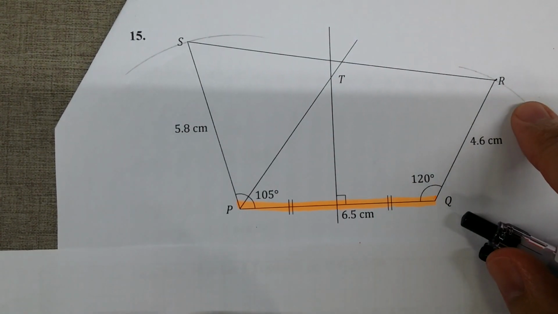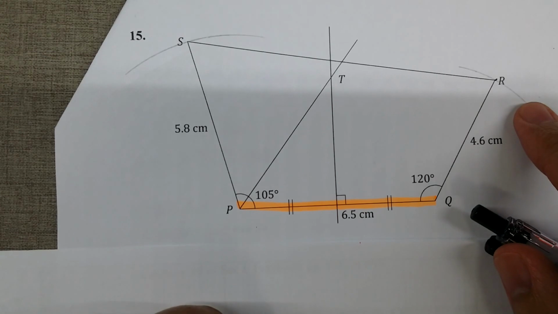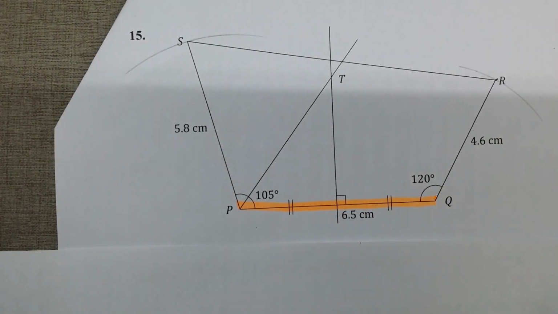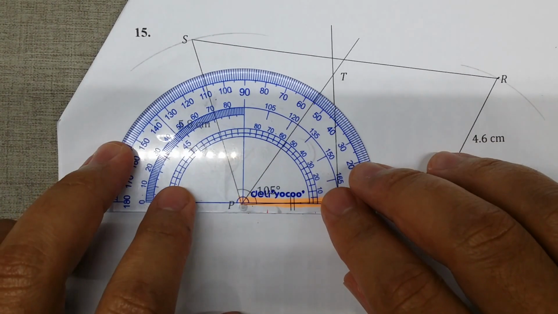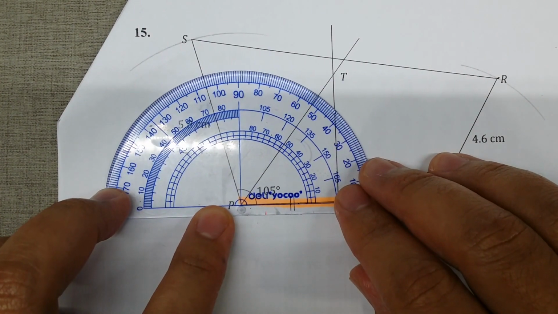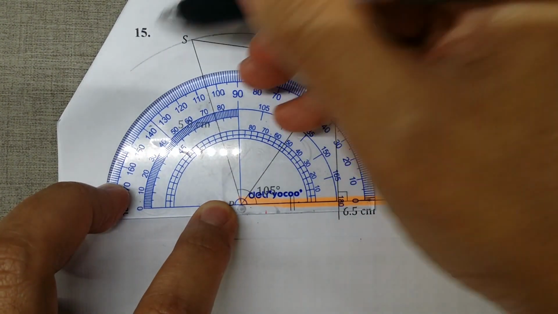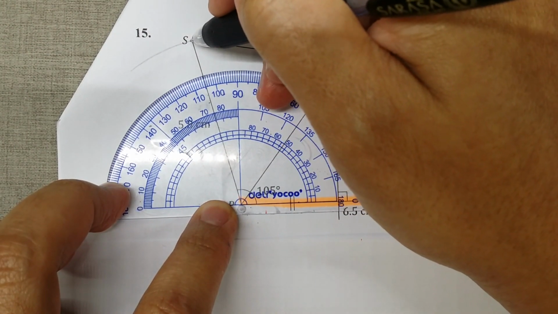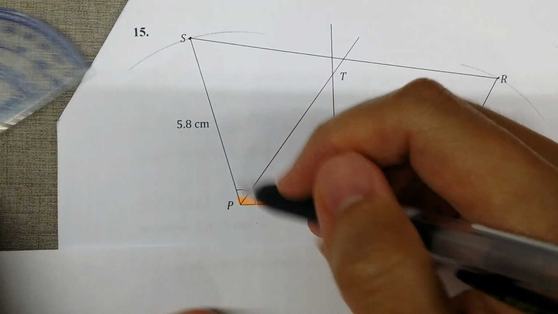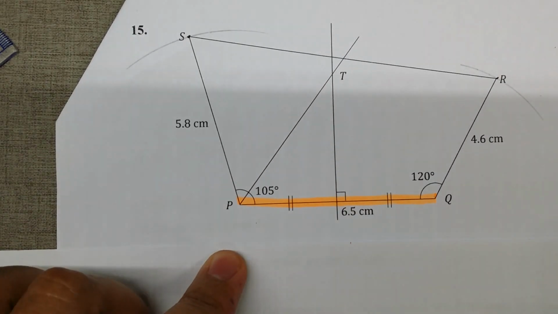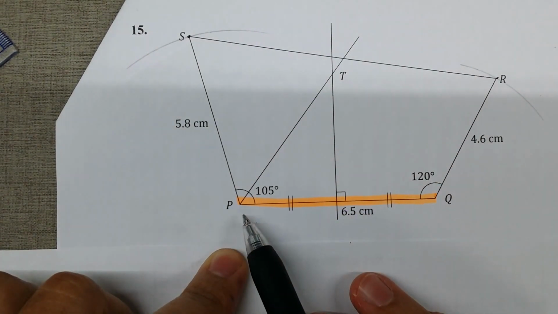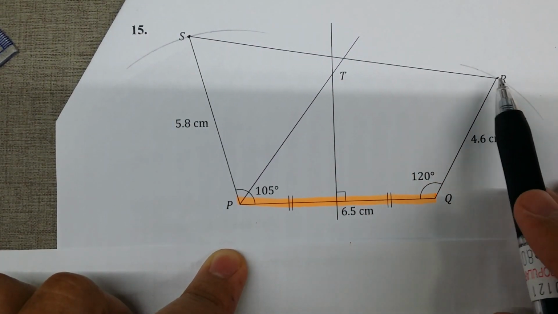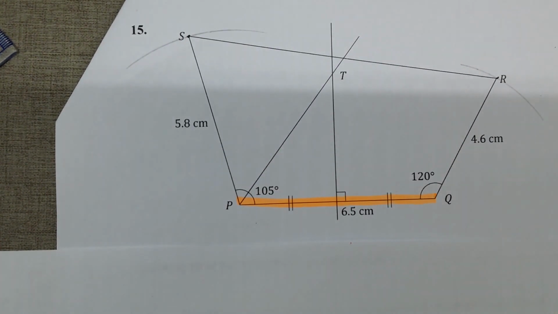So what else do they give me? They say QPS is 105. Same thing, protractor put at P. Measure 105. With the arc I drew just now, put a marking and draw a line PS. So what do you have now? SP, QR. So R and S, draw a line, you get a quadrilateral already.